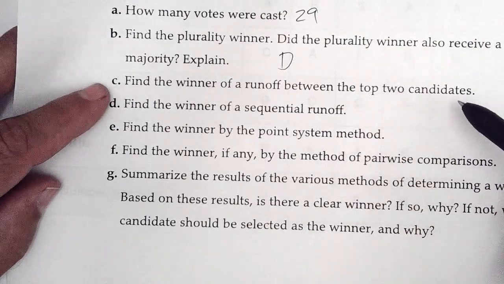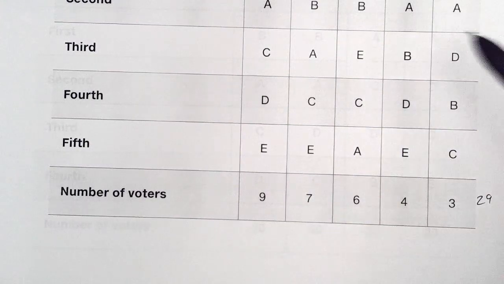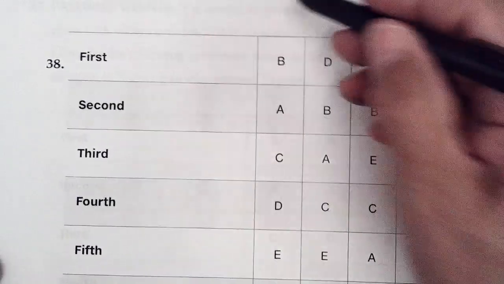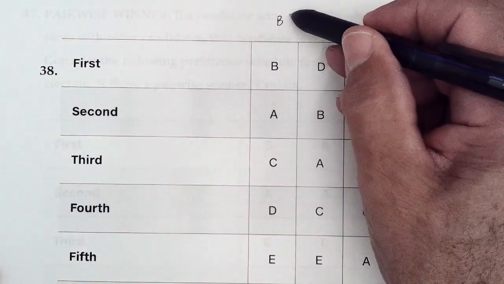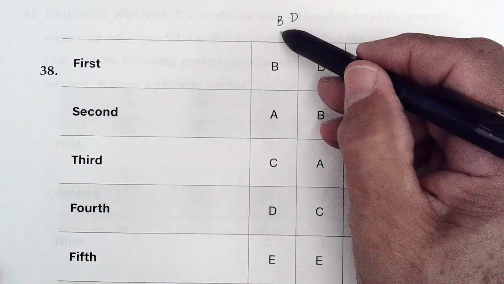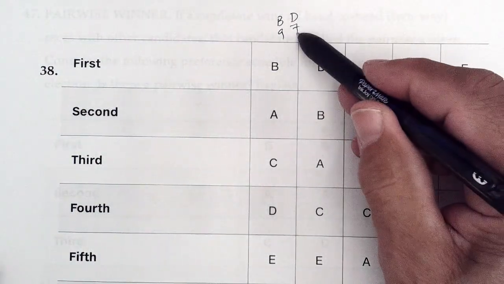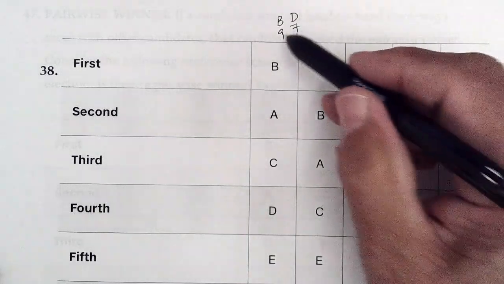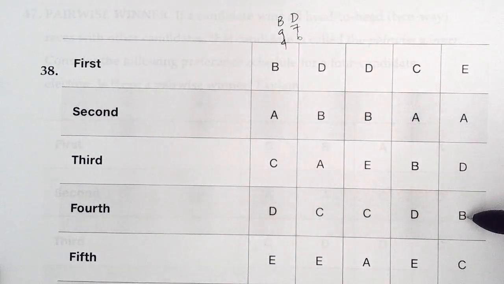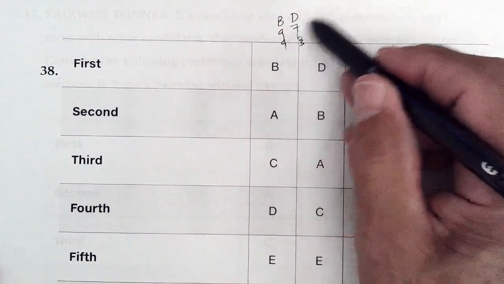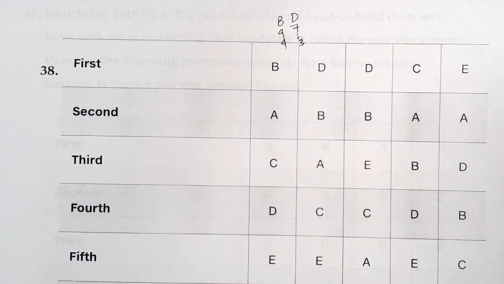Find the winner of a runoff between the top two candidates. D had 13, B had 9. So in a runoff, it'd be B and D. B gets the 9. D gets the 7. D gets the 6. B gets the 4. D gets the 3. So that's 16. And that's 13. D is the runoff winner.